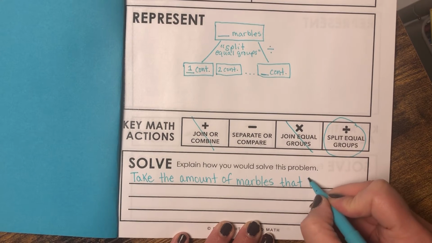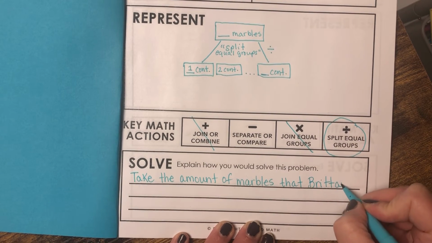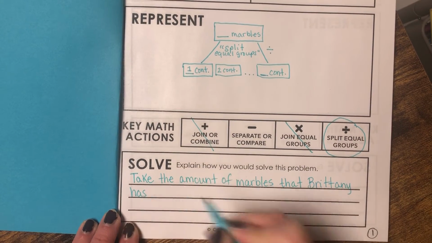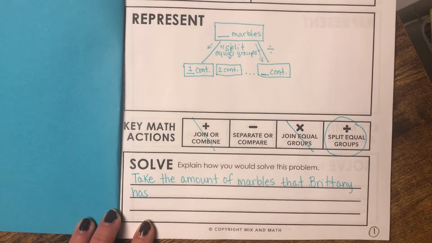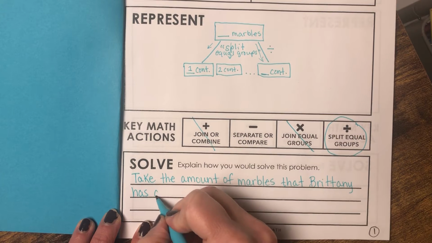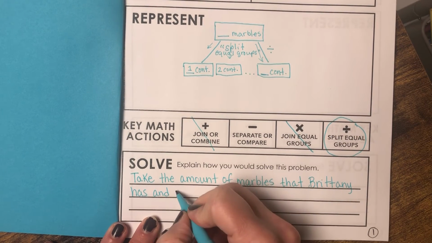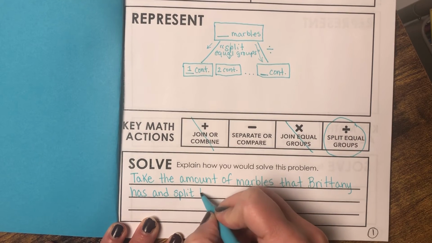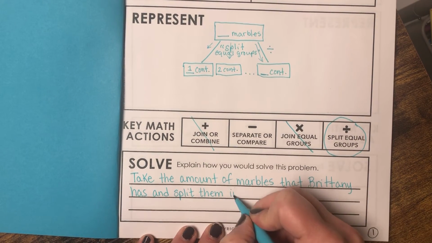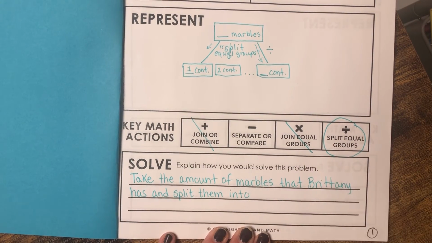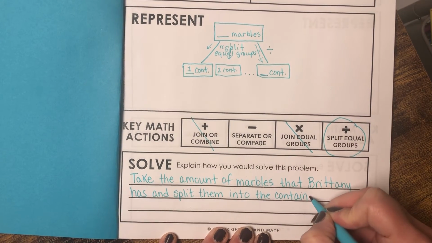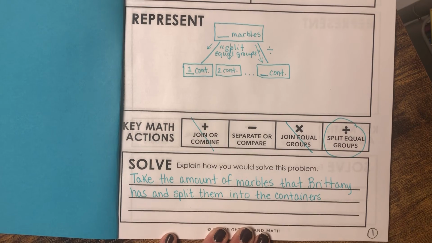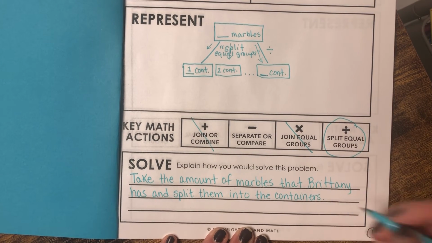Maybe we put it that way. And we just said we're gonna keep splitting them, right? And split them into the containers. And the containers must have the same amount, right?